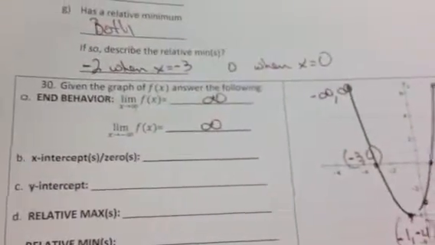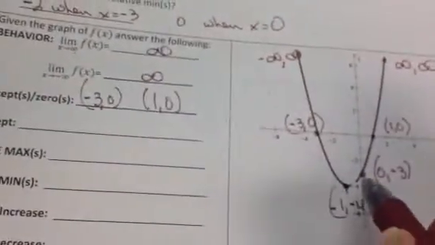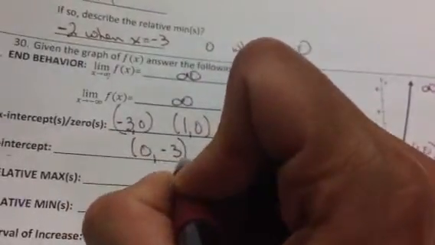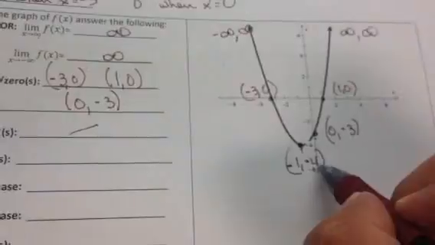What are my x-intercepts or my zeros? There are 2 of them. Here they are. My y-intercept is (0, -3). Let's see, relative max. There is no relative max. But there is a relative min. It's -4 when x equals -1.